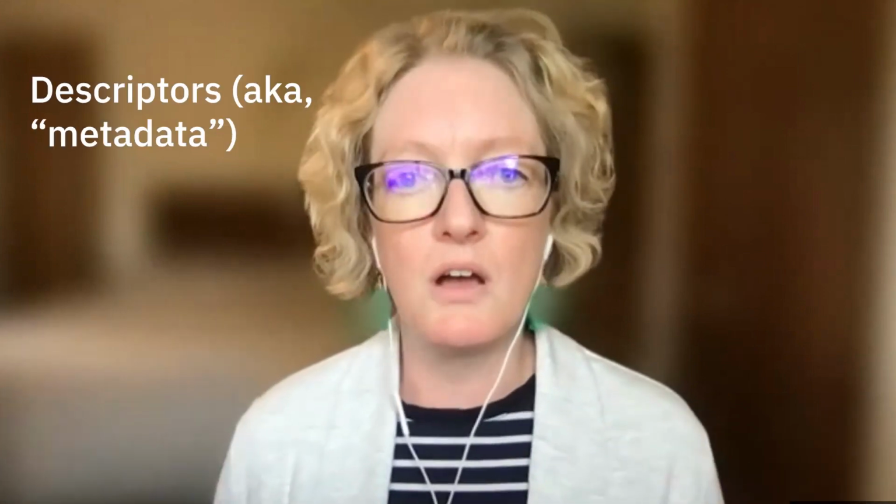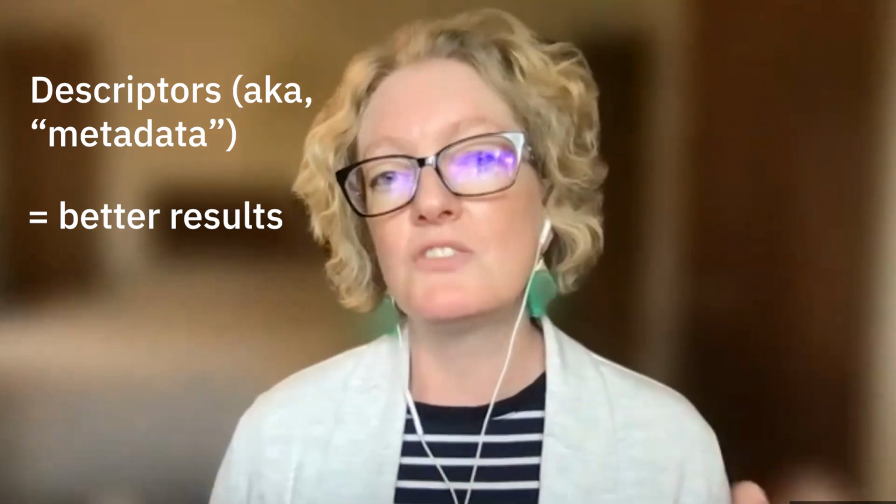Okay, so now that we've talked about what metadata is, how does that actually apply to searching for data? When you're searching for data, it's kind of like my friend coming over and asking to borrow some ingredients. She had to use some descriptors to tell me what kind of ingredients she was looking for so that I can find it for her. The same thing's true with metadata.